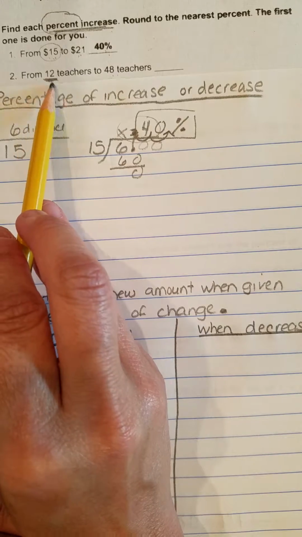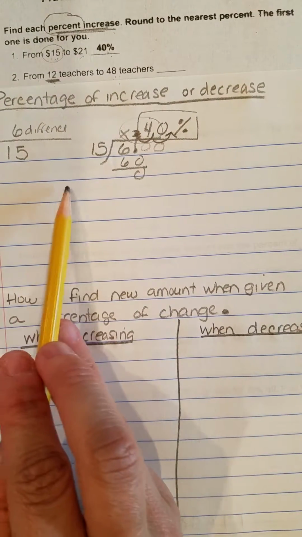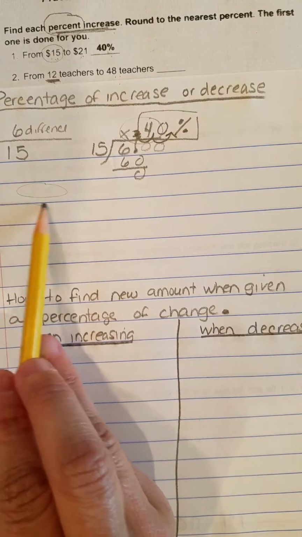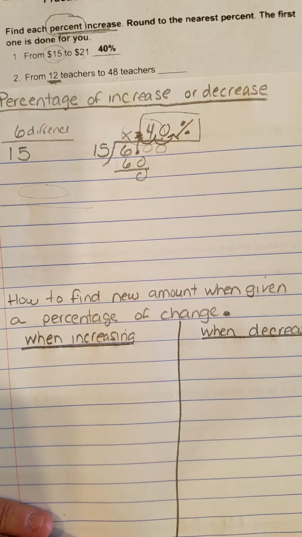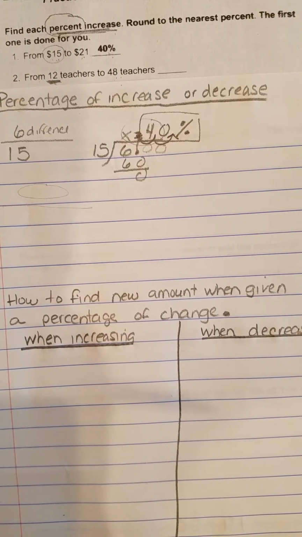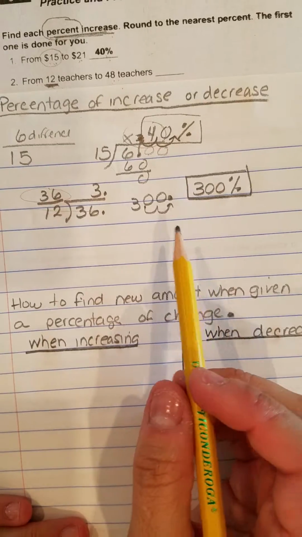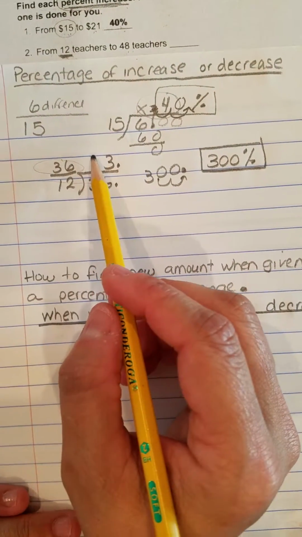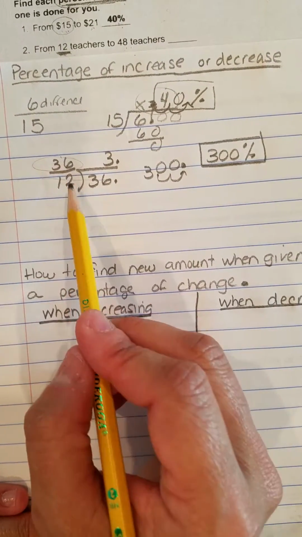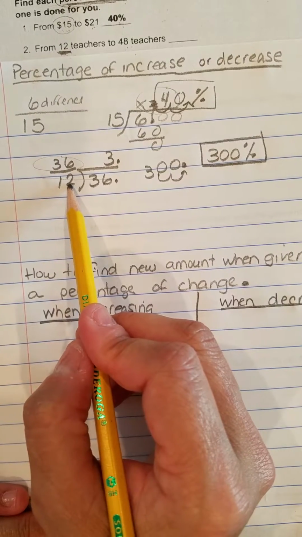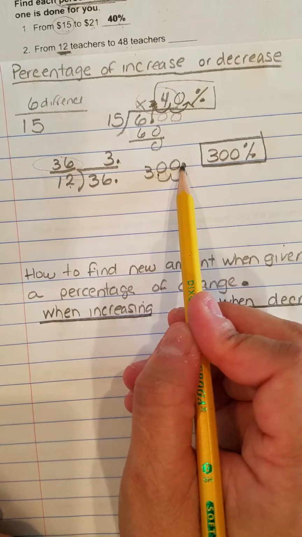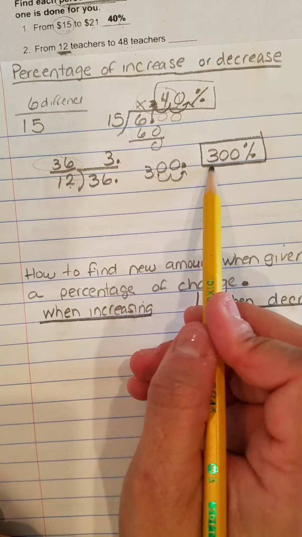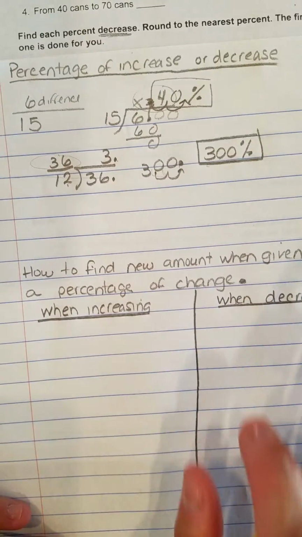What is the difference between 12 and 48? Put it in the top. That's going to be your numerator. Divided by your 12. Do your division. And I'm going to give you the answer in 1 second. So pause this video now. Okay, so hopefully when you paused it, you actually did it on your own and you saw that it was 36. That's the difference. Divided by the 12, which is your original, gave you 3. And then you're going to move the decimal 2 times to the right to get the percentage, and it's 300. And we did this one in class. So go ahead and do the rest.